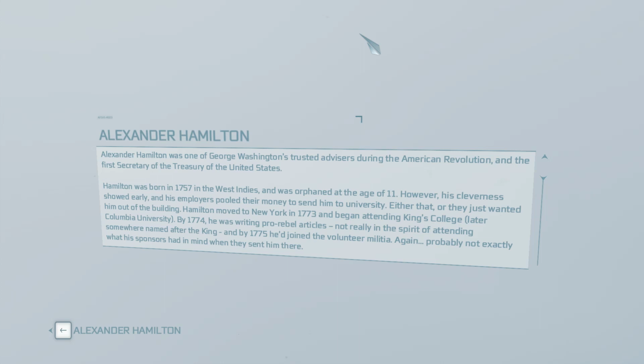Alexander Hamilton was one of George Washington's trusted advisors during the American Revolution, and the first Secretary of the Treasury of the United States. Hamilton was born in 1757 in the West Indies and was orphaned at the age of 11. However, his cleverness showed early, and his employers pooled their money to send him to university. Either that, or they just wanted him out of the building.